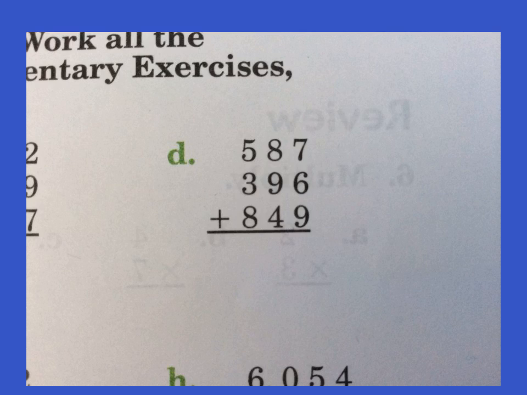D. 7 plus 6 is 13. Plus 9 would be 22. So we put a 2 here and carry the other 2. 2 plus 8 is 10. Plus 9 more would be 19. Plus 4 would be 23. So we put a 3 there, carry the 2.